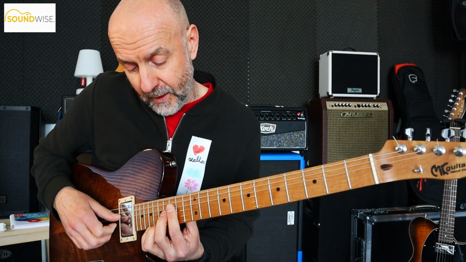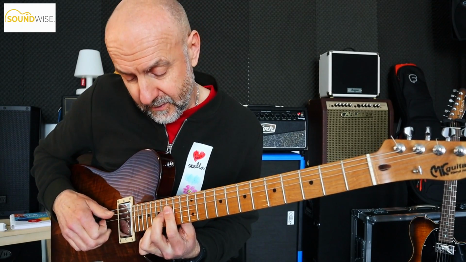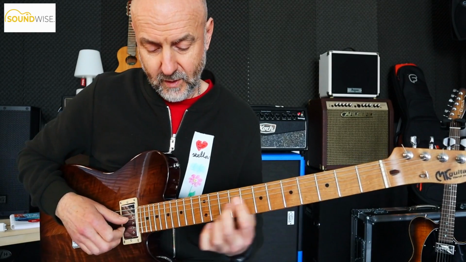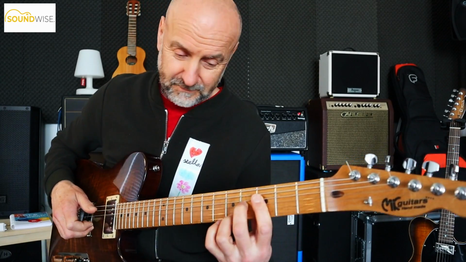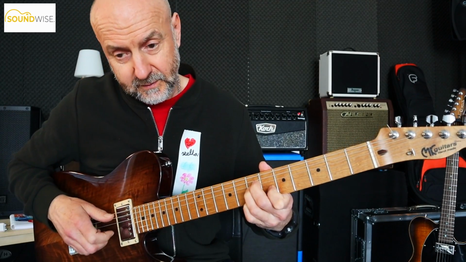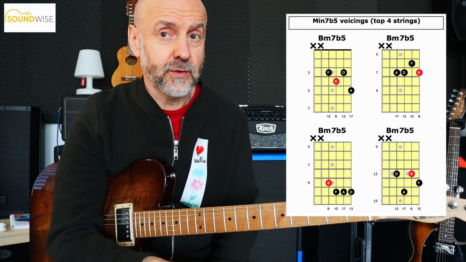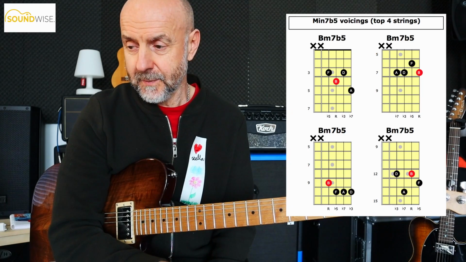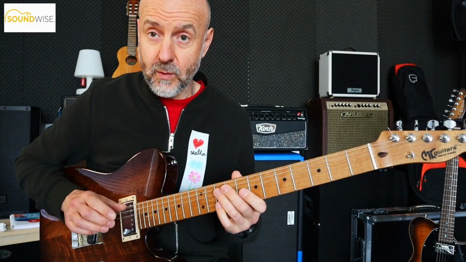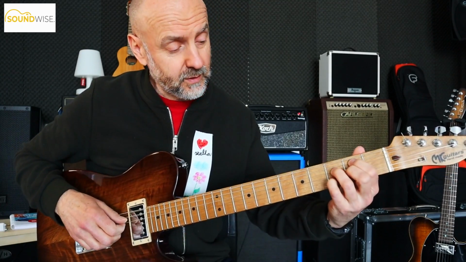We could keep going up with the fifth in the bass, which is the same as this, only an octave higher. And then with the seventh in the bass. Here's the PDF for the voicings on the top 4 strings. So now we have 8 voicings for the same chord.